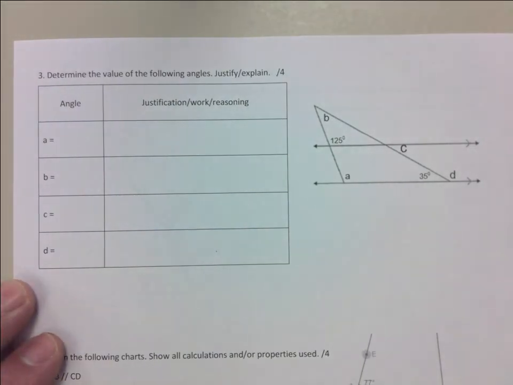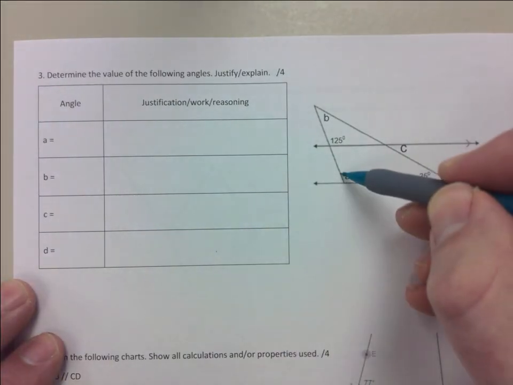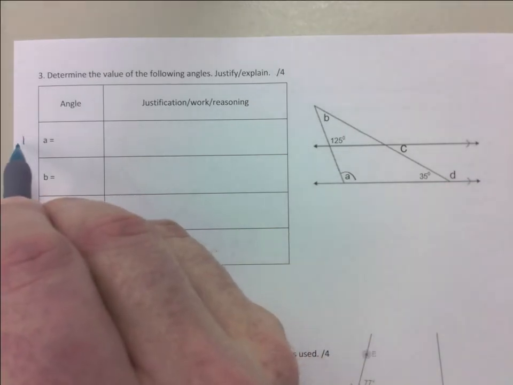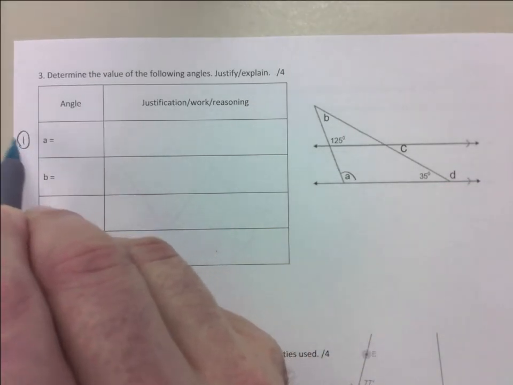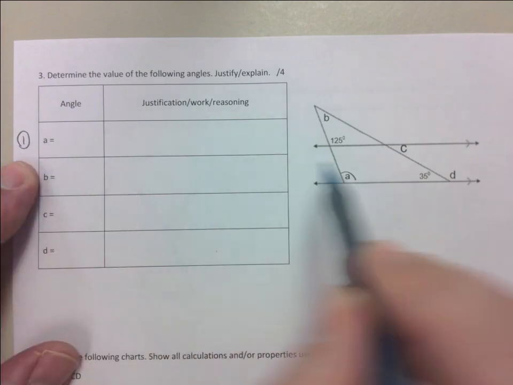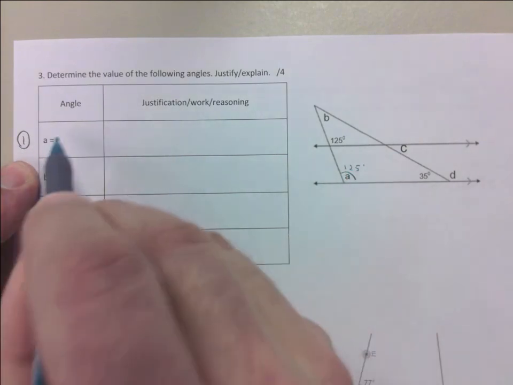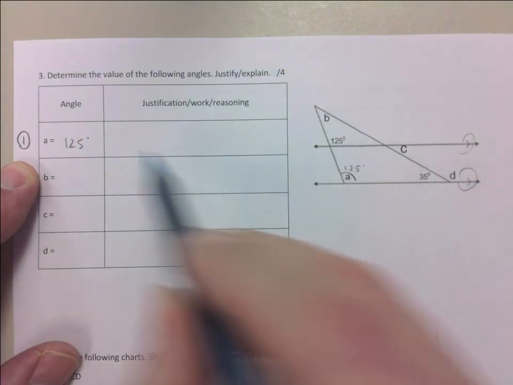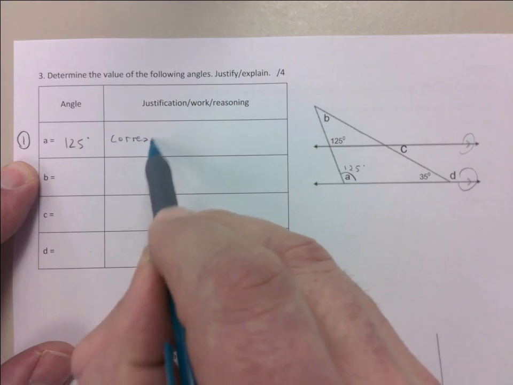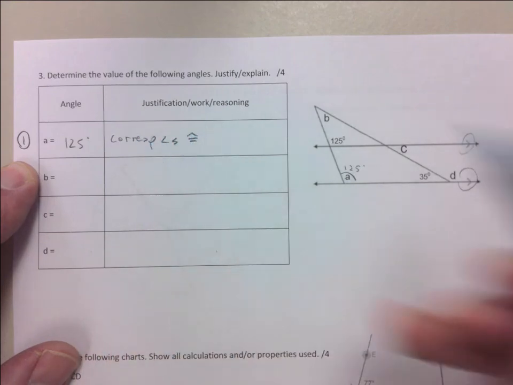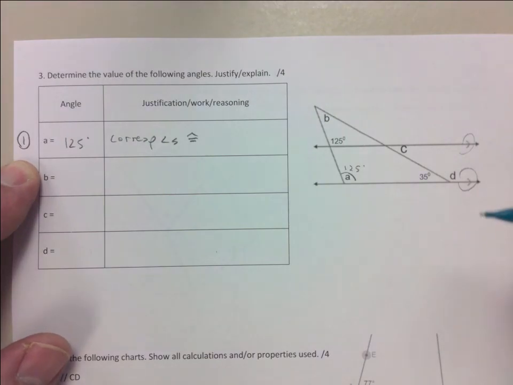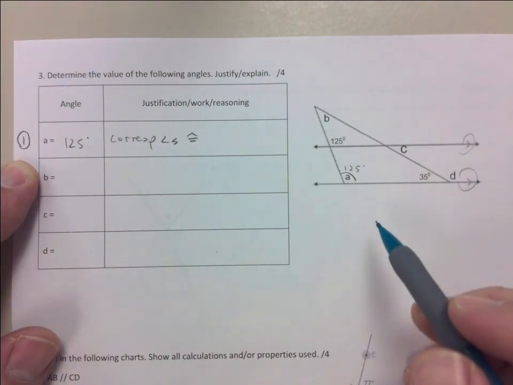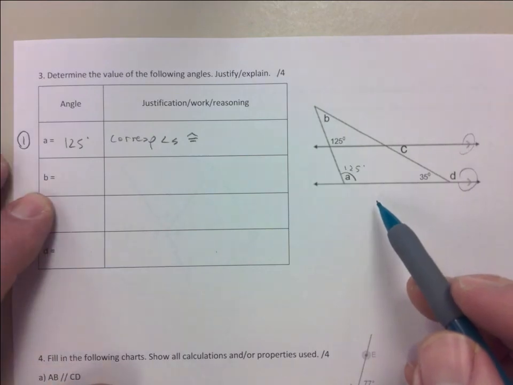Okay, so this one, where do you want to start? I'm going to start with A. So I'm going to tell Mr. D that's where I started, right? So A is 125. Why is that? Because I've got parallel lines, and so these are corresponding. Corresponding angles are congruent. Obviously, you'll have a different answer if you approached it differently. I don't know how else you would have done it, to be honest.